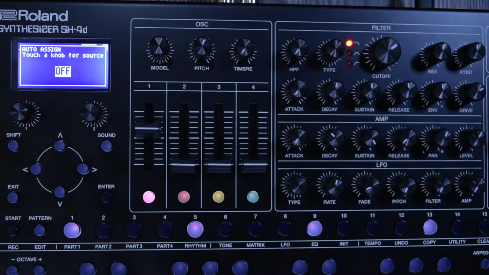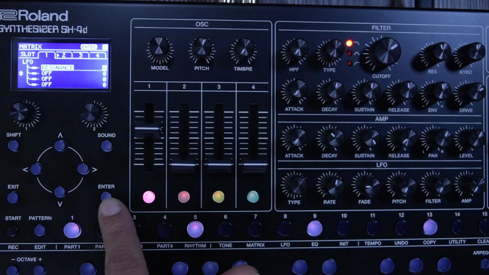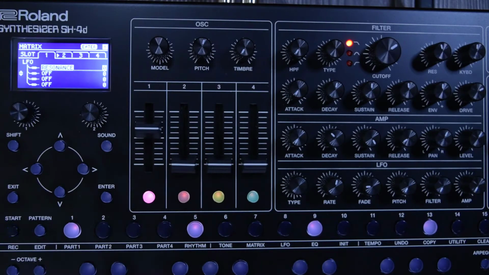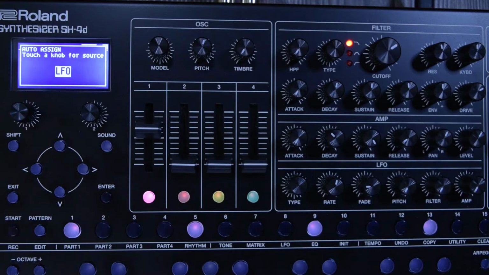So we need to select the source. I'm going to be moving the LFO. Once we do so, it's going to detect it and then move on to the first slot, which is going to be the destination. And I'm going to do the same. I'm going to select the resonance. Once we are done, it gets out of the screen. You don't need to do enter. You don't need to do exit. It's just going to do it for you and set it up. If I do the same thing, I'm going to do shift and then matrix. It will just ask you, what is your source? You can change it.